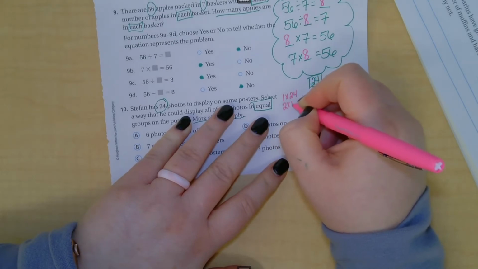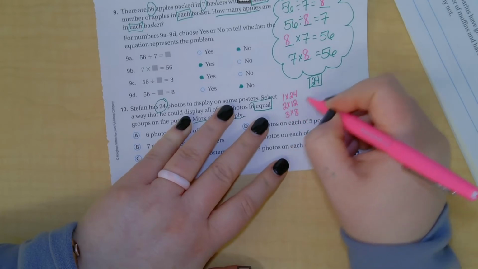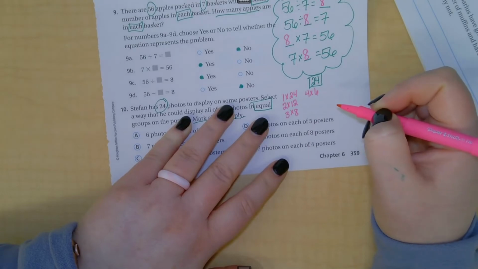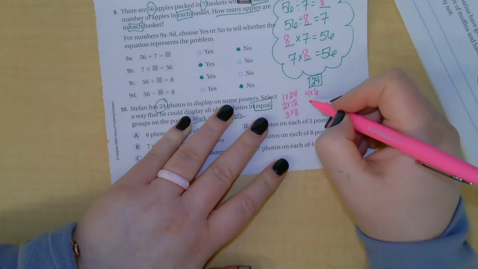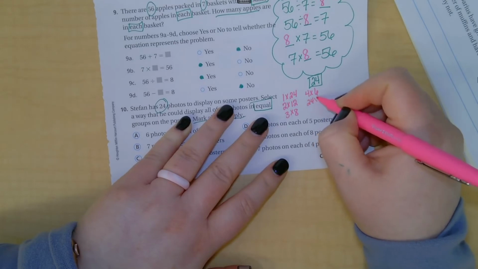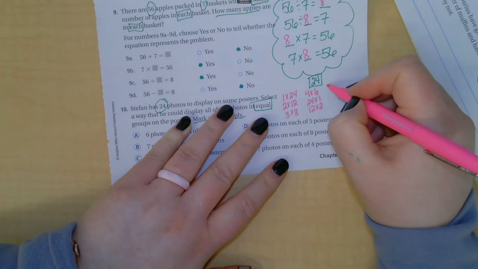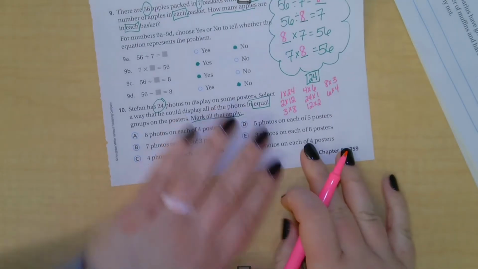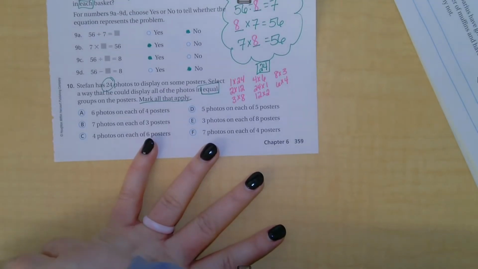2 times 12, 3 times 8, 4 times 6, and then the backwards of all of those. So 24 times 1, 12 times 2, 8 times 3, 6 times 4. Did I miss any? Nope. Okay. Now we have those written out.